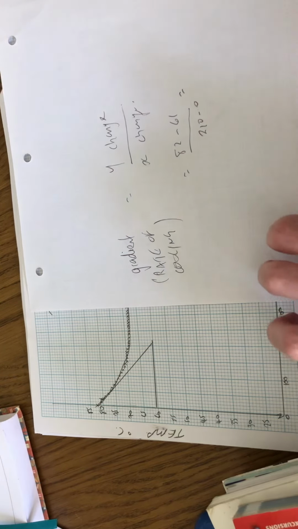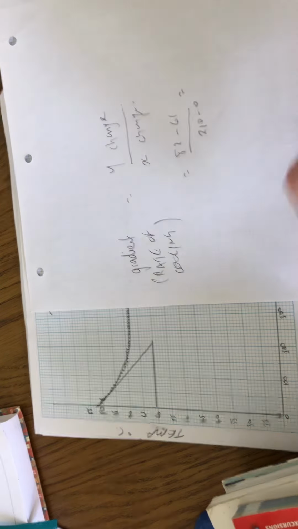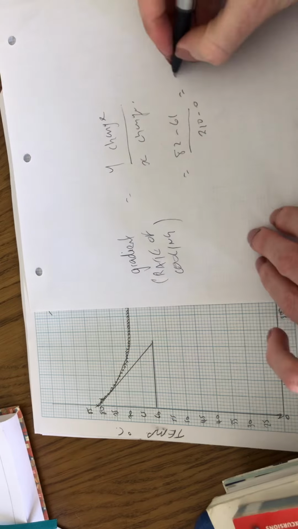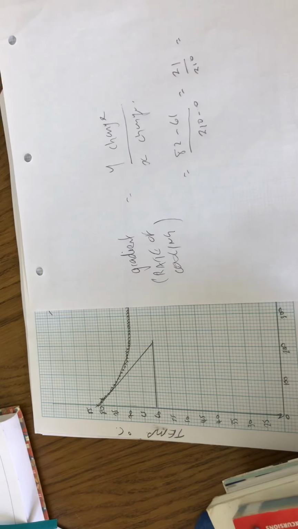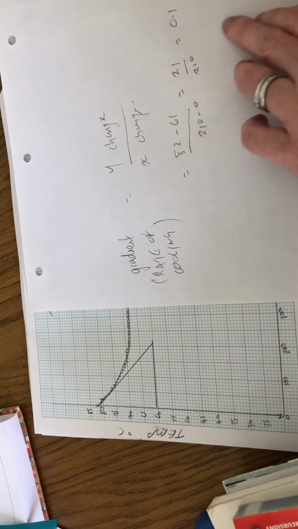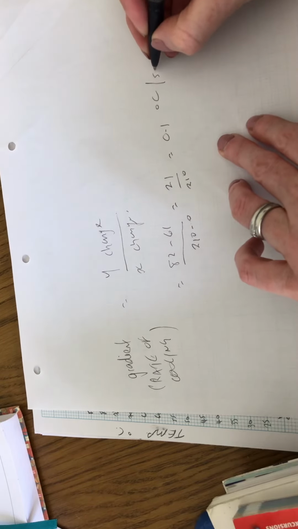So that's going to be, where's my calculator gone? So 82 take away 61 is 21 over 210, which is 0.1, if I'm correct, and that's in degrees per second.